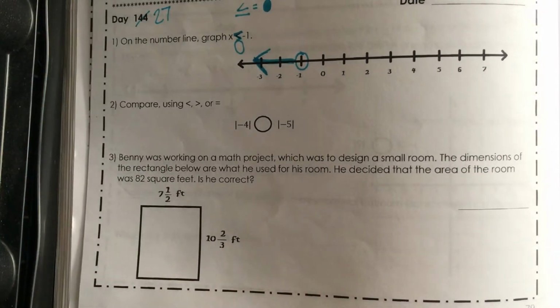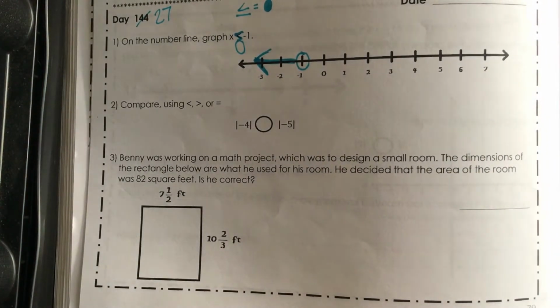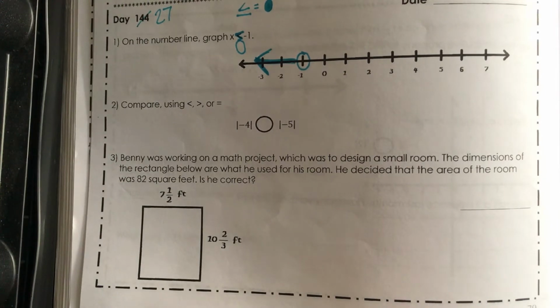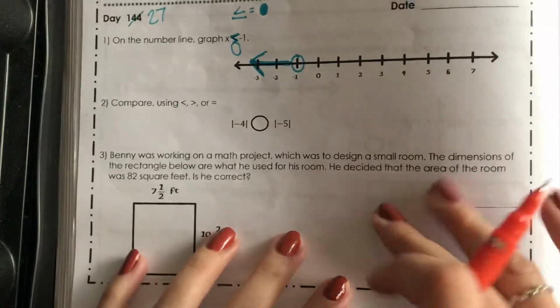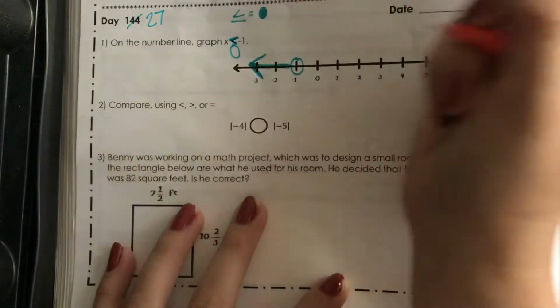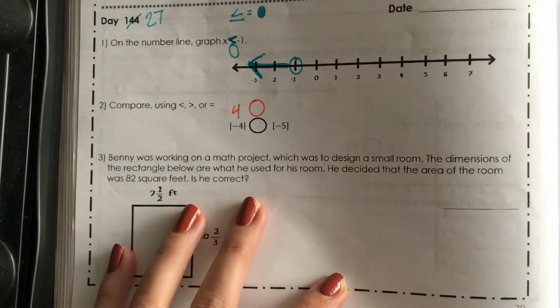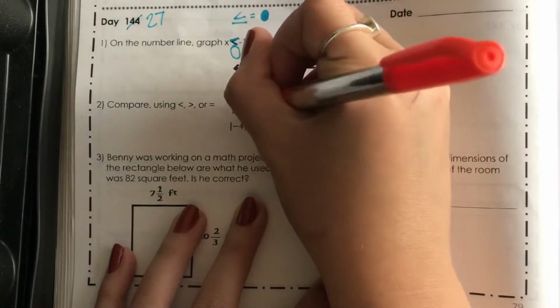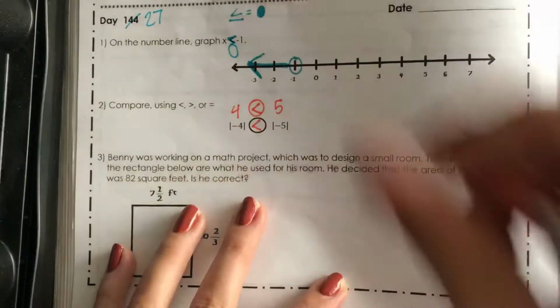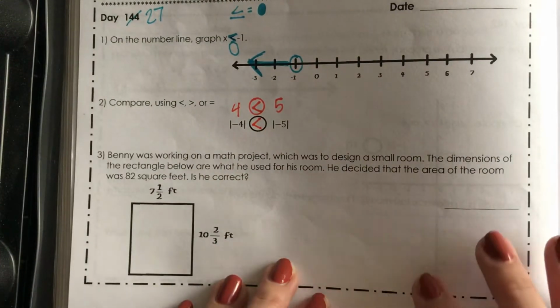All right, number 2, compare using less than, greater than, or equal to. For this one, this is the absolute value of -4 and the absolute value of -5, which just tells us their distance from 0. So -4 is 4 away from 0, and -5 is 5 away from 0. So the one that is going to be greater is actually -5.